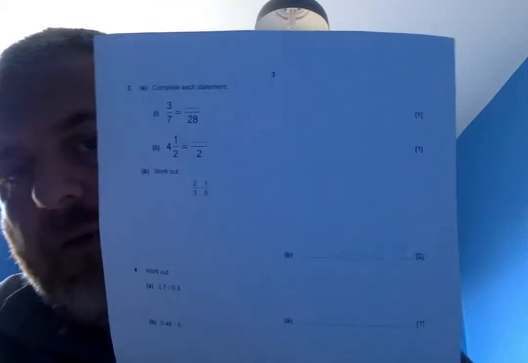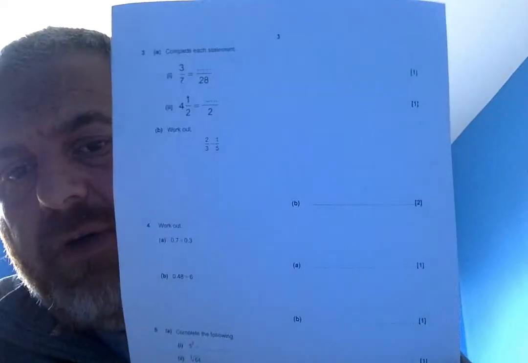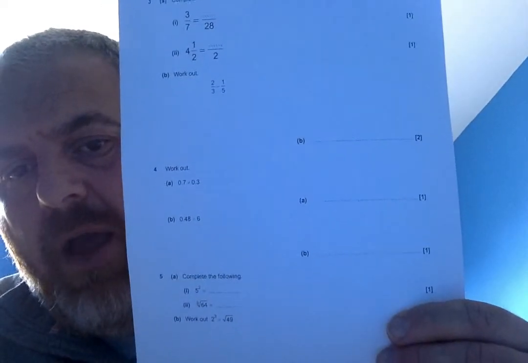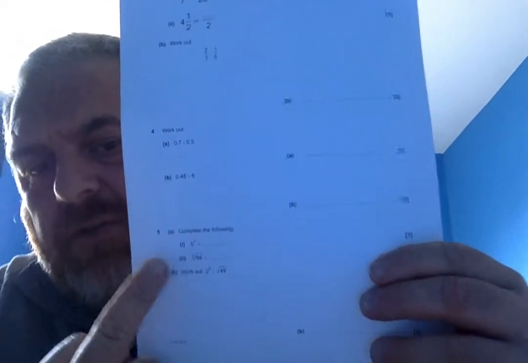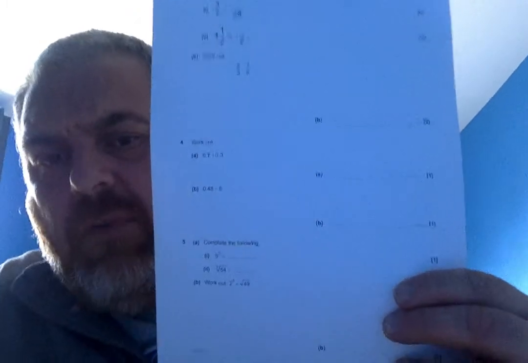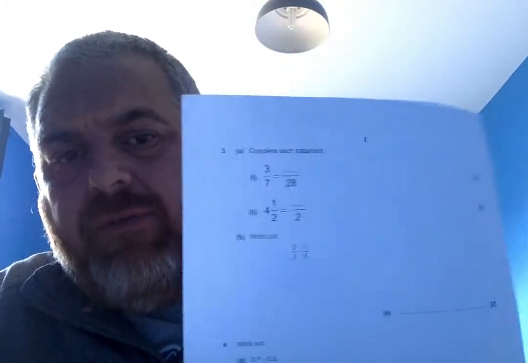Here's a few more from paper 2, that's the foundation paper from last year, 2019. I'm going to focus on questions 3, 4 and 5. It's the non-calculator paper, so here we go. We've got some fraction questions, some multiplies and divides, and then some powers, square roots and whatever else at the bottom there. So we'll have a look through these.